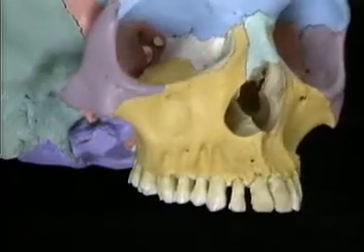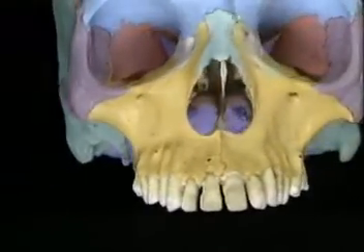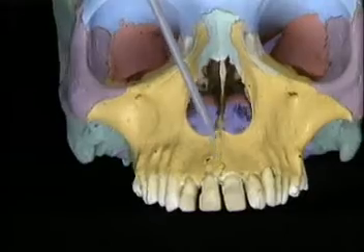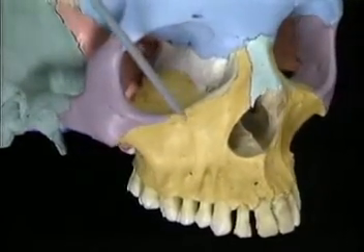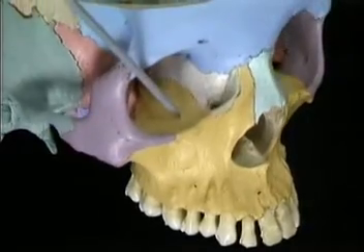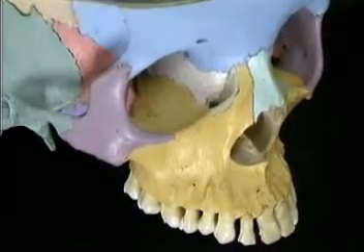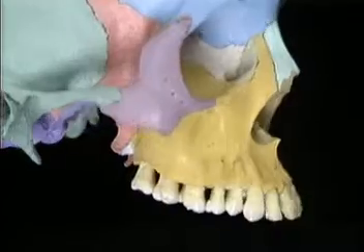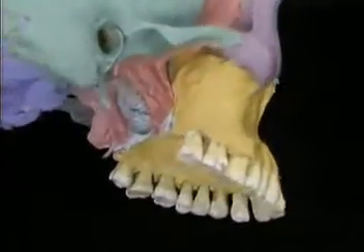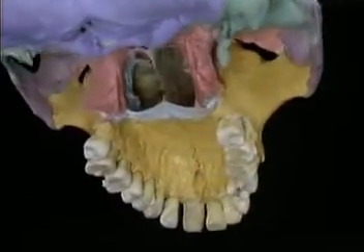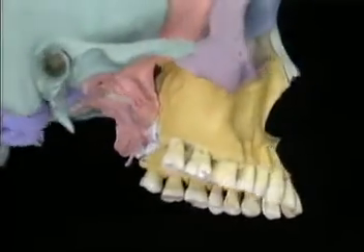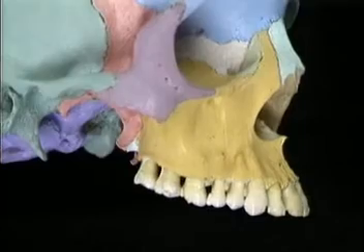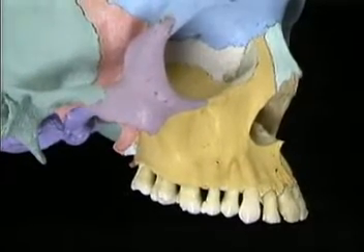Here's the maxilla. The right and left maxillae are joined together in the midline. On each side, the maxilla forms the lower medial part of the orbital margin and almost all of the floor of the orbit. The maxilla bears the upper teeth. On the underside, it forms much of the hard palate. The maxilla is hollow. It contains the largest of the paranasal sinuses, the maxillary sinus.